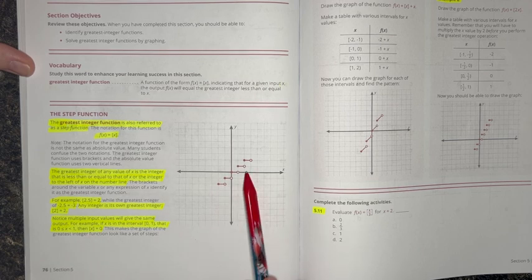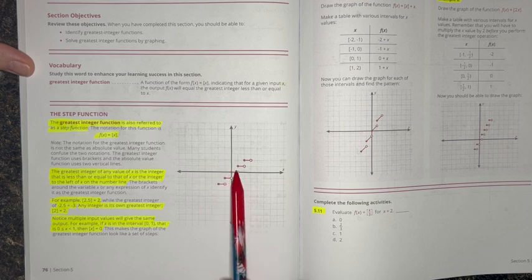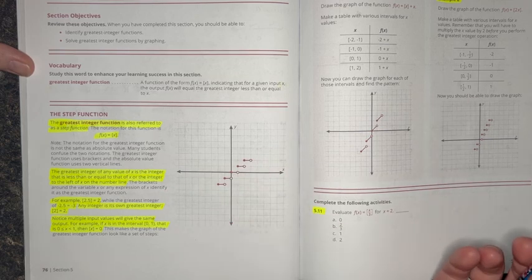And when you graph it, it looks like this, where the integer to the left is a filled in circle, but the integer on the right is an open circle, because it's not included in this step. Negative 1 is included on the next step, and so on and so forth. And it literally looks like steps. That's why they usually call it the step function.